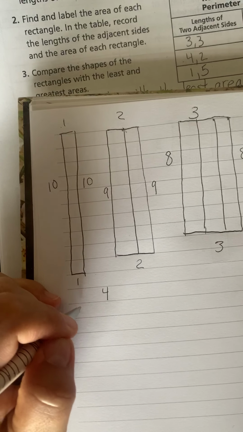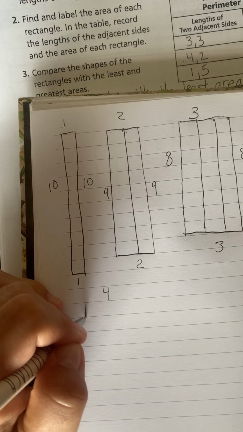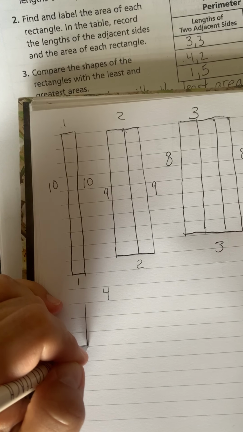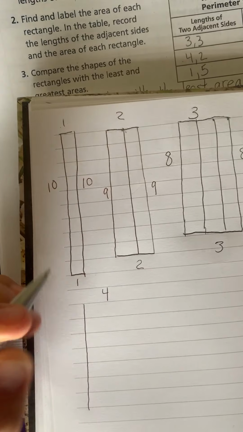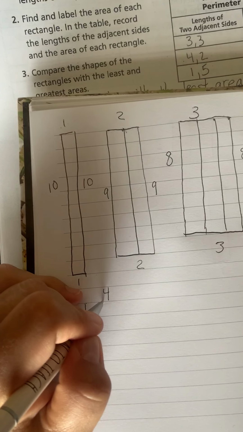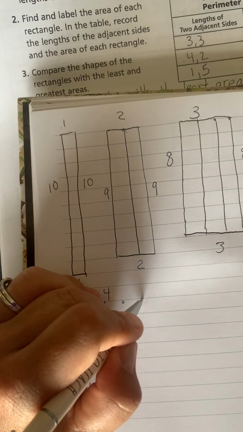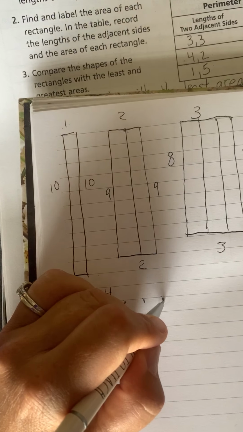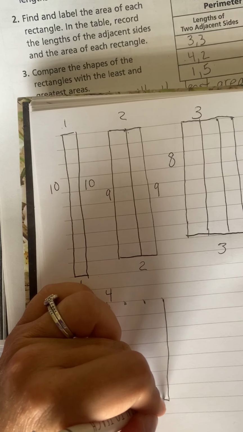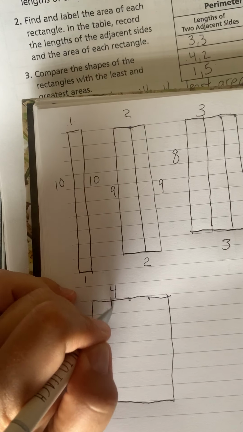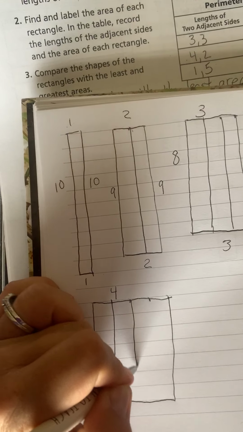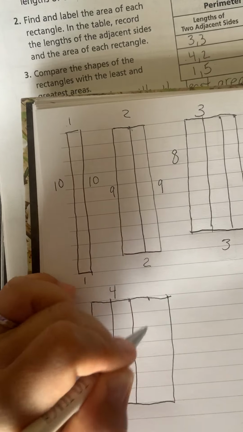I got to make 7. I hope I have 7 lines. Let's see, 1, 2, 3, 4, 5, 6, 7. Perfect, I do. And then this has to be 4. 1, 2, 3, 4. Ooh, it's getting more square-like, isn't it? Yeah, it's starting to get shorter and wider. That's what I'm noticing. All right, so that's 7.